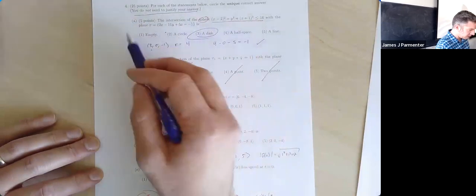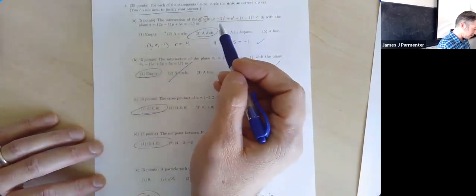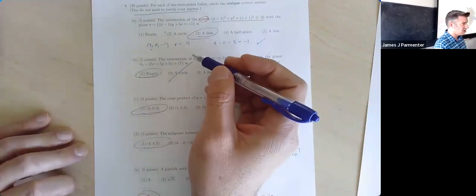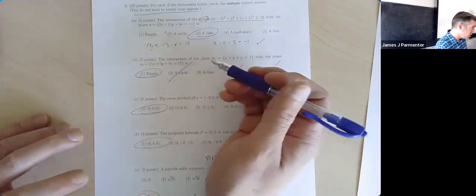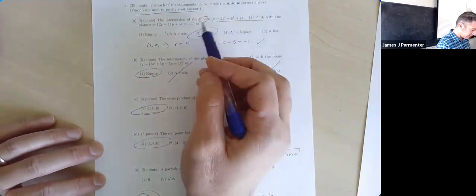I feel like this first question would have been a lot harder if the plane and the sphere didn't intersect, because in my opinion it's hard to tell whether or not that's true. I think it was intentional that the center of the sphere was a point on the plane. So I would certainly look for something like that if this kind of question is on your exam.